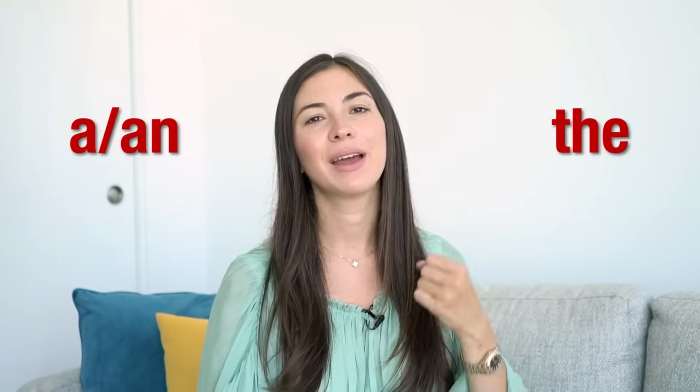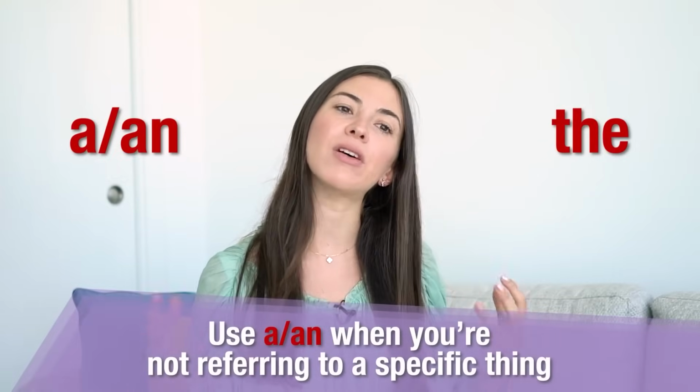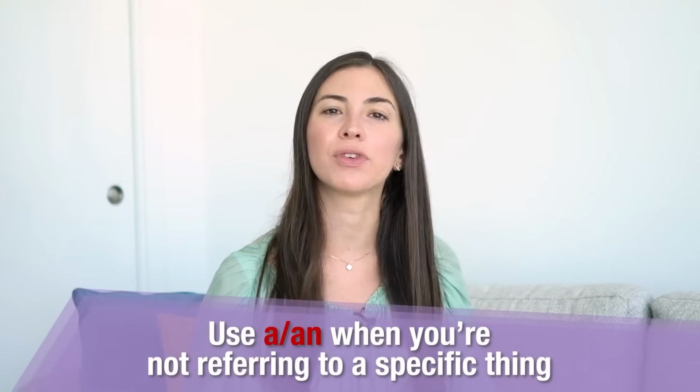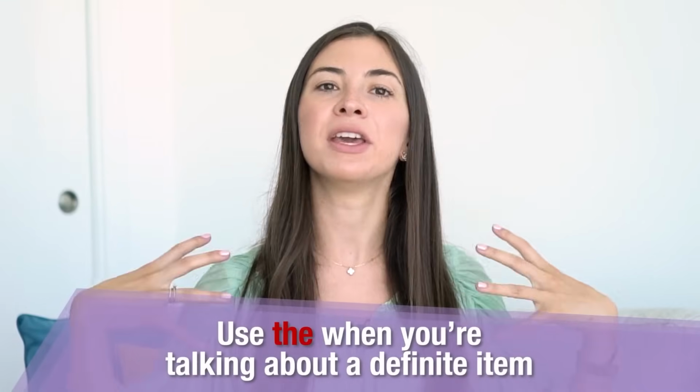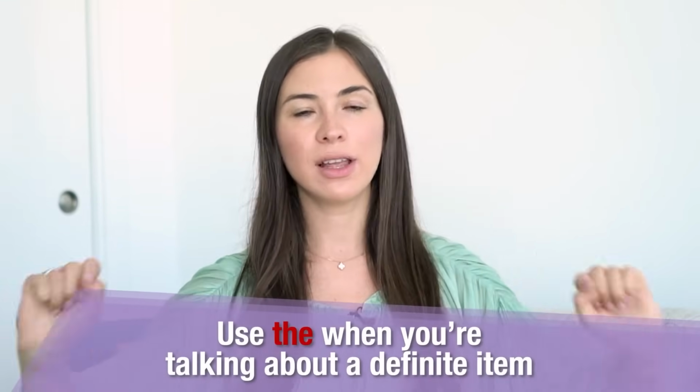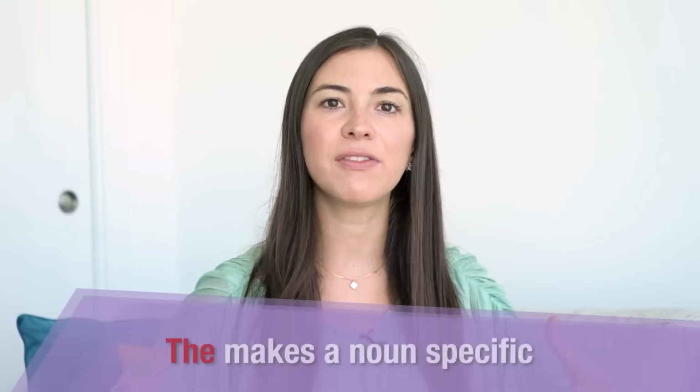There are two articles, a and the. When we use a, we use it to talk about objects that we encounter for the first time in our speech, for the first time in this conversation. And when we use the, we mean something specific. So let's start with the first rule. Something specific is always the.